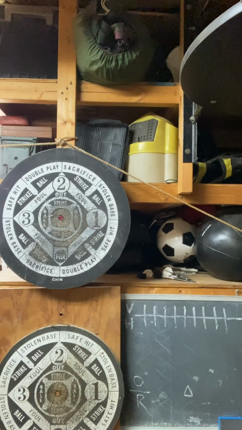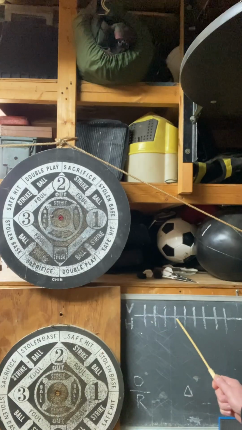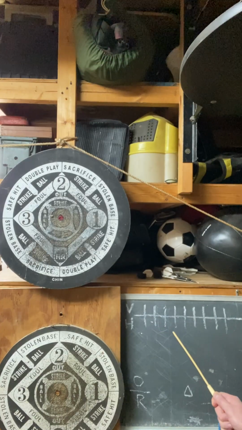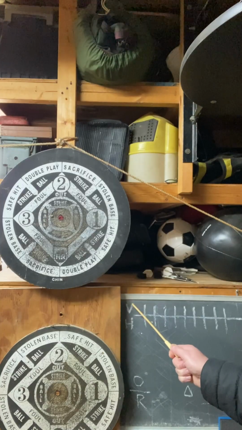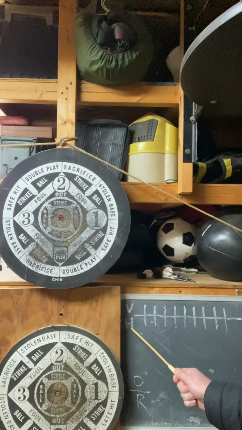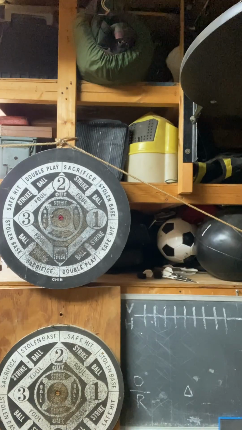To start off, you will draw a basic box score. We have 9 innings. We have the visitors at the top and the home team at the bottom, just like in real baseball. It's also wise to make some kind of a diamond configuration in order to mark the runners on base.